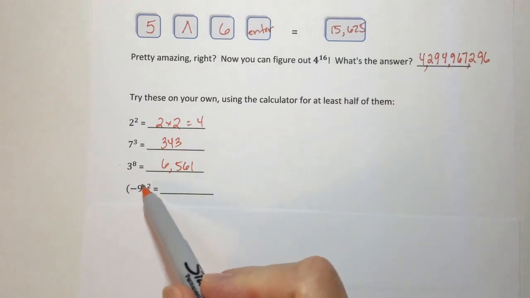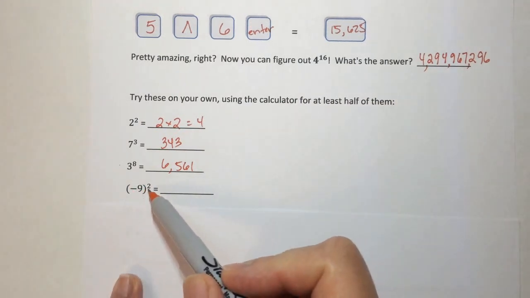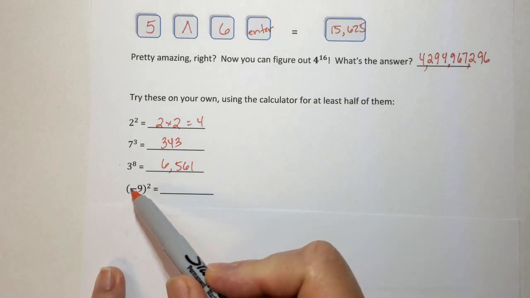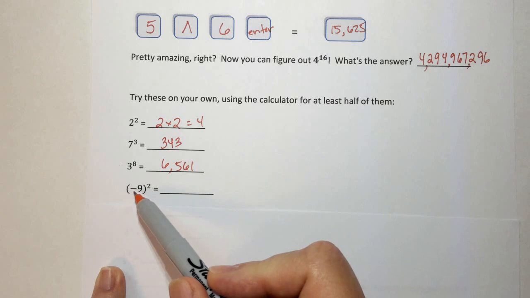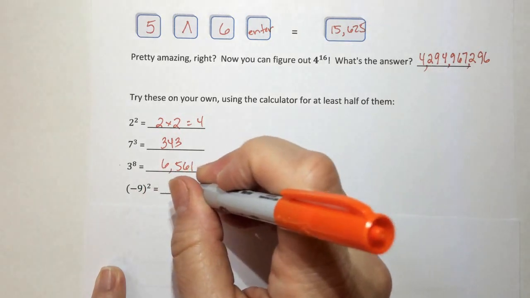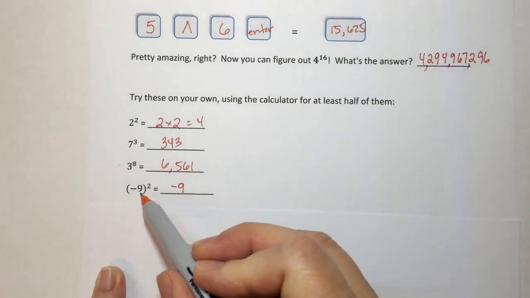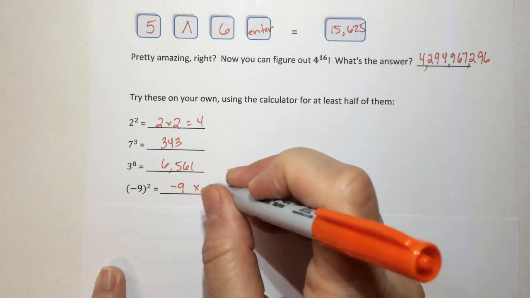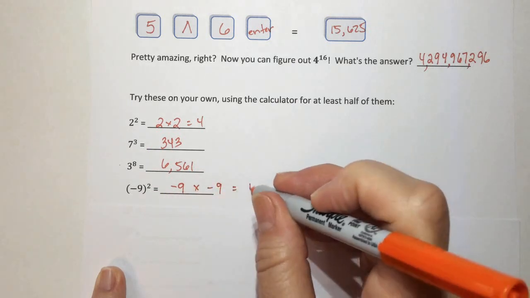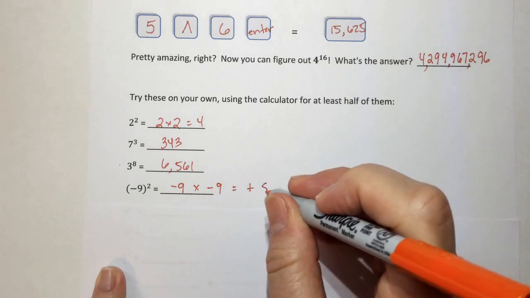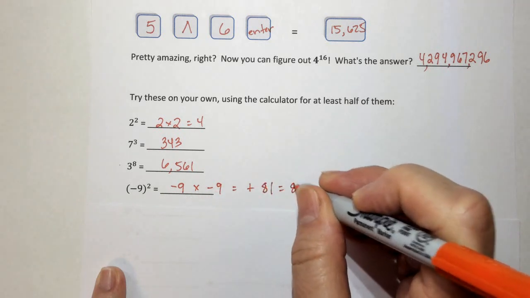When you see parentheses, and you know that you have to figure that out with an exponent, everything in the parentheses must stay with the base. So this negative sign must stay. It'll look like this. -9 is being multiplied by itself 2 times. When you're multiplying, 2 negatives make a positive. 9 times 9 is 81. So then your answer is 81.